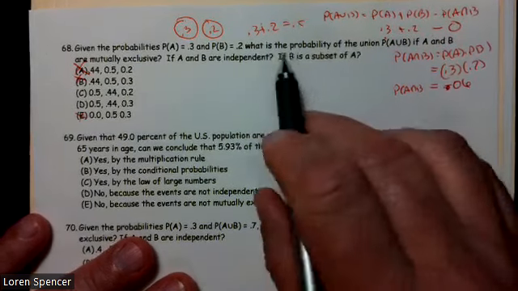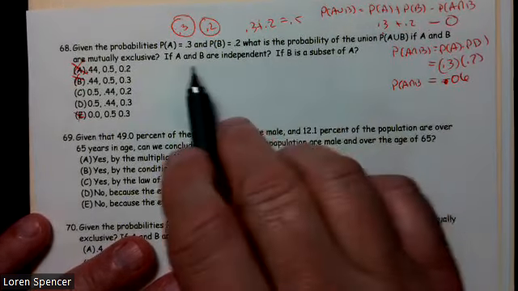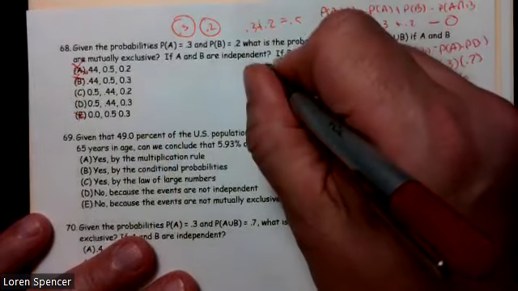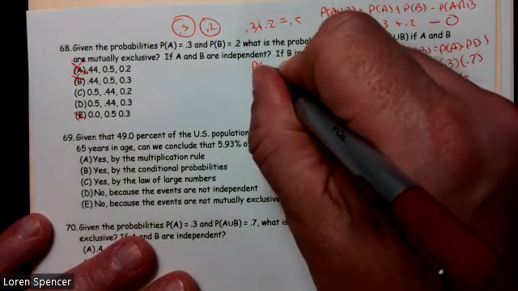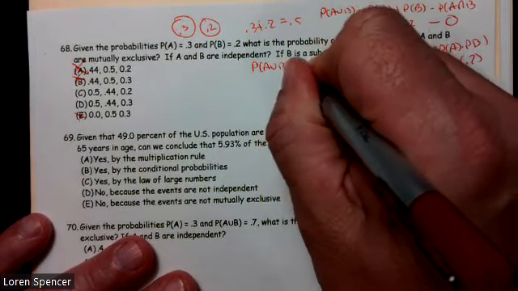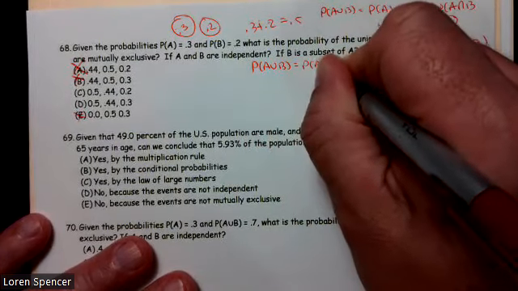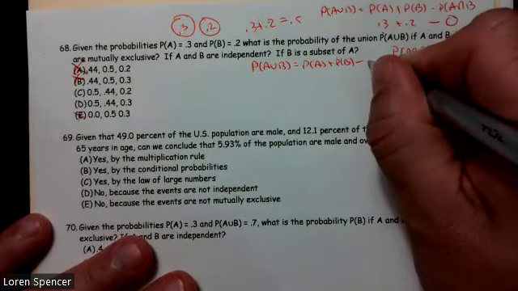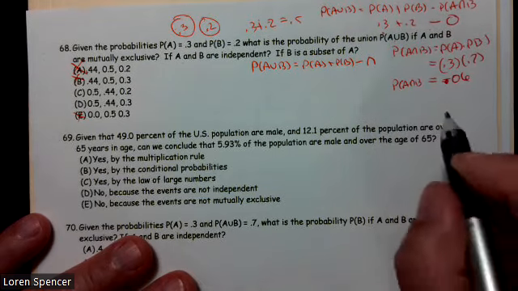0.06. All right. So now I need to use the general addition rule because they're asking for the union. The general addition rule is the probability of A union B equals the probability of A plus the probability of B minus the intersection.